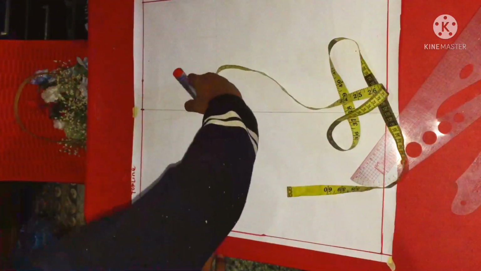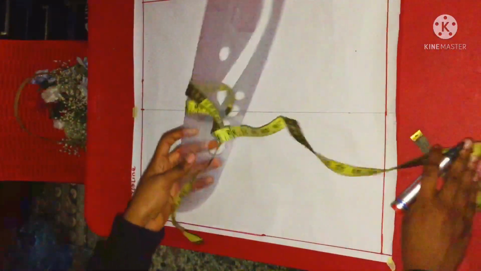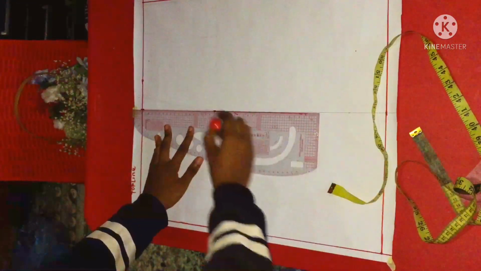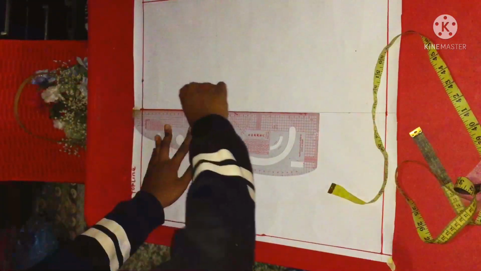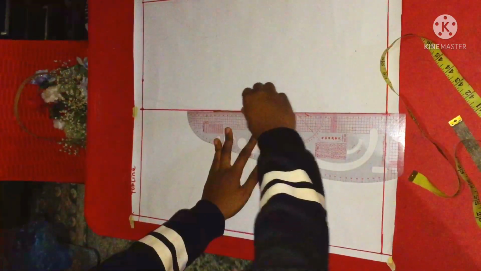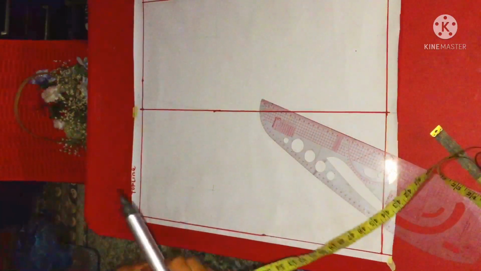I'm still marking down the same measurement. I just want the line to be straight, but I've already ruled the lines, I'm just showing you how I got that line. Now I'm going to make that faint line visible so that you can see it. I hope you understand how I got the line. I just found the midpoint at the top.